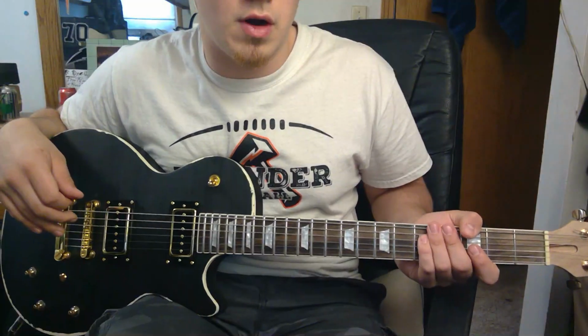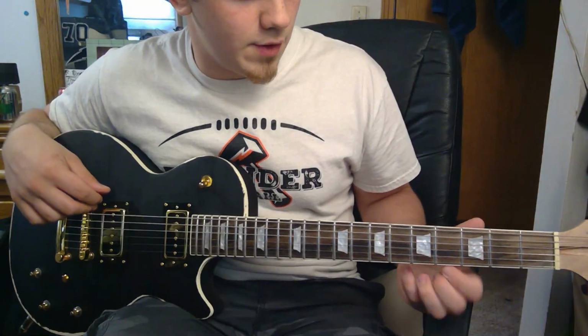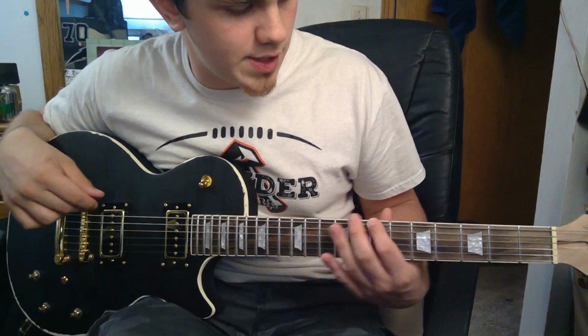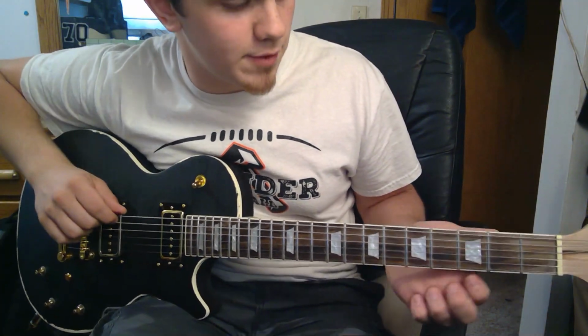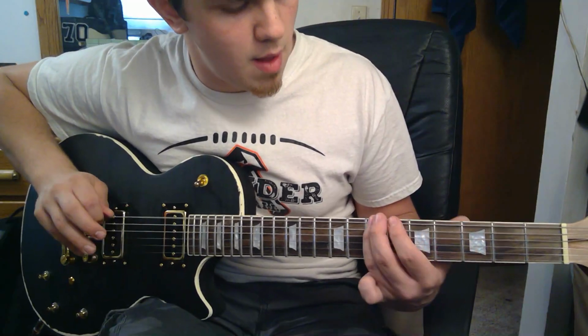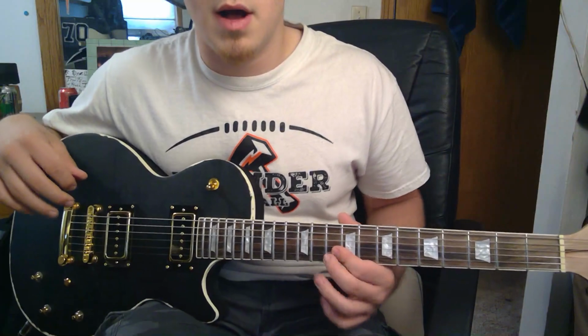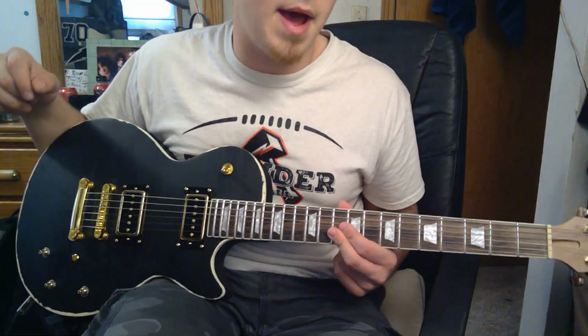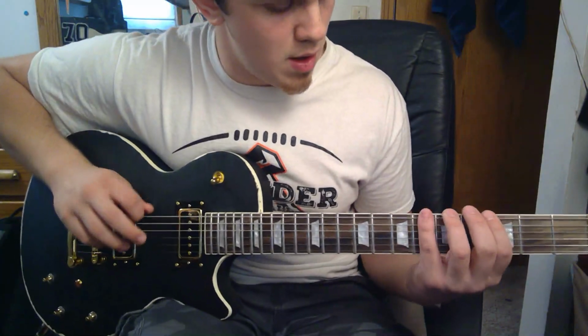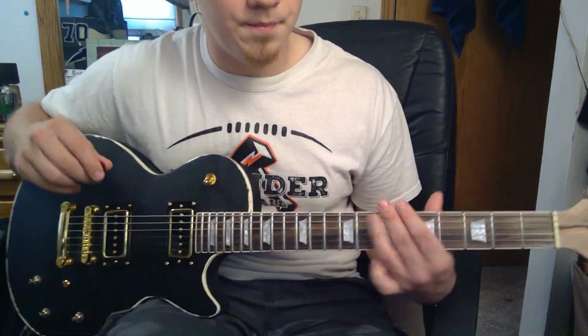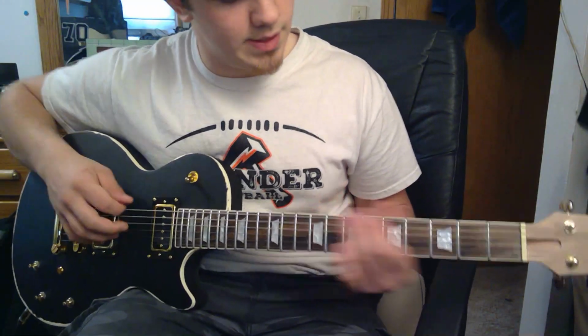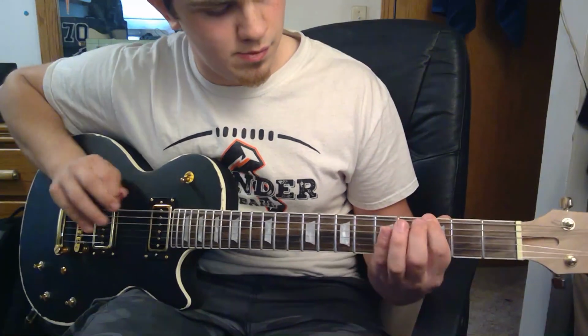You have your first mode, which is just a 3-note per string pattern. So my first mode is that pattern, and then the second pattern, or the Dorian pattern, is this, and then the third pattern is Phrygian.